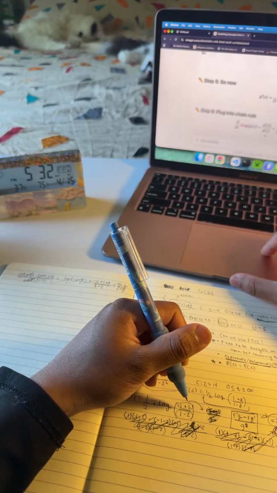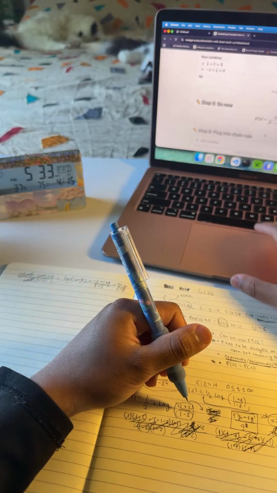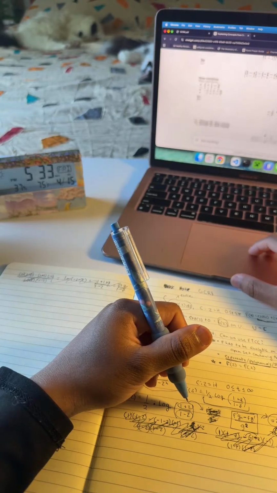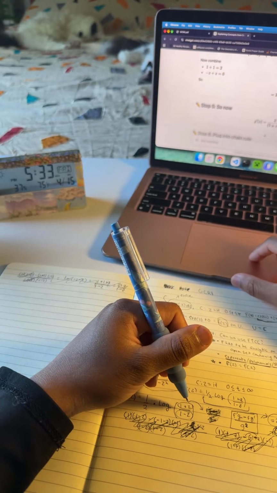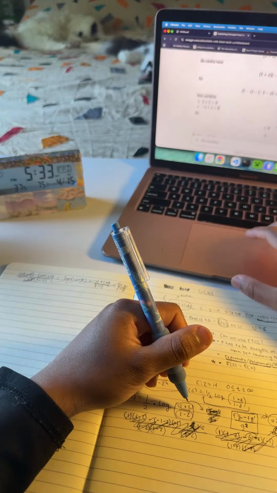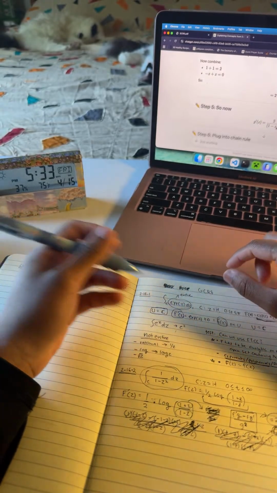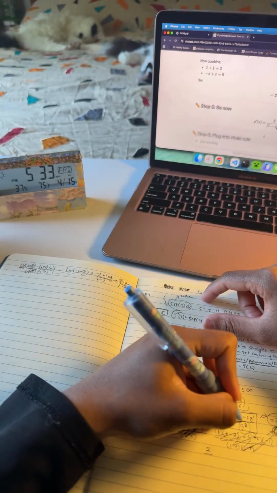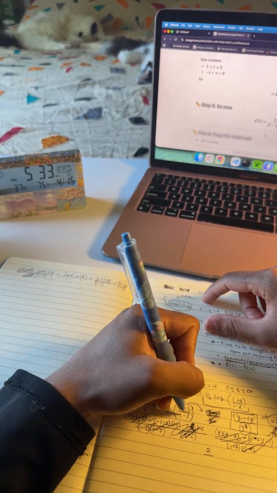So g prime z is 2 over 1 minus z squared, because g of z is this. But where's the denominator coming from? Where was the 1 minus z squared from? Oh, 2 is the numerator. Dang, yeah, I forgot that. The g squared part is 1 minus z squared.